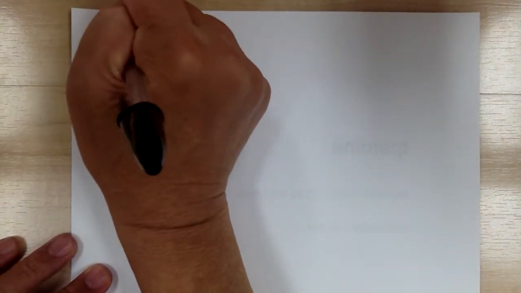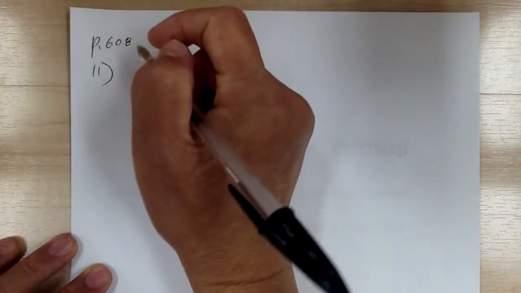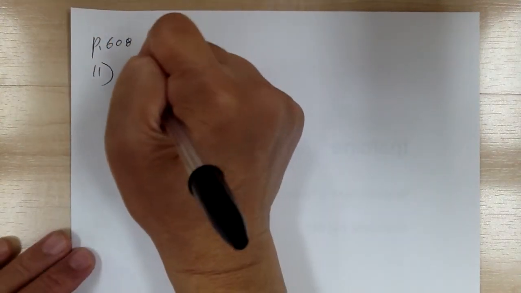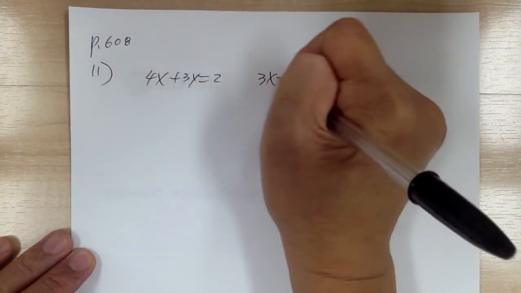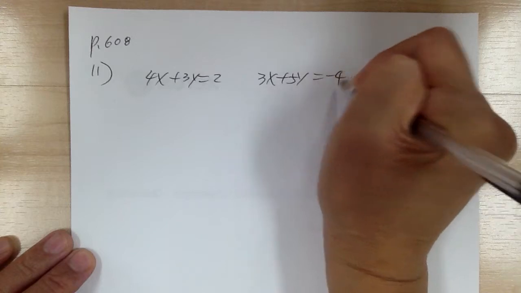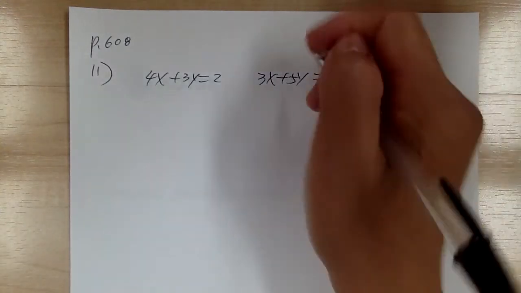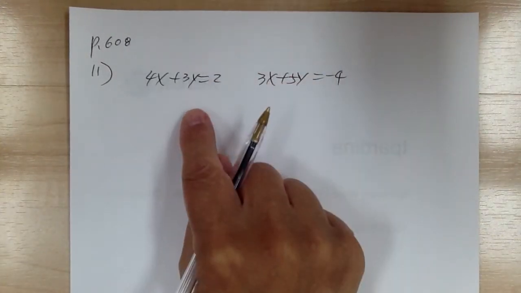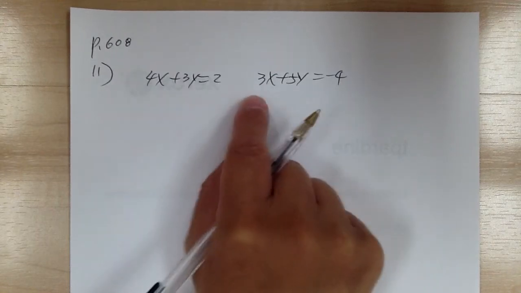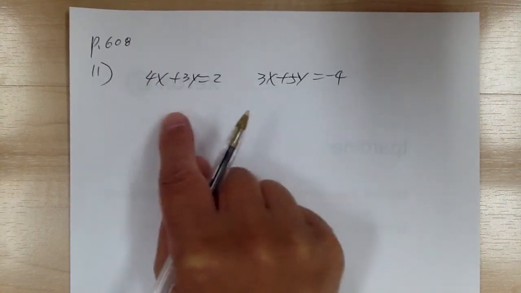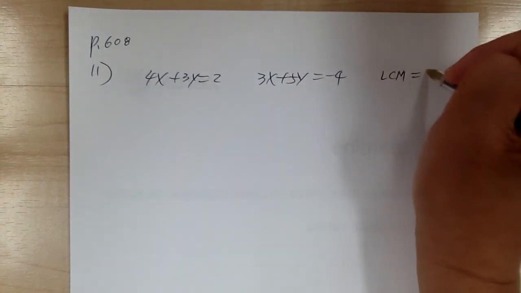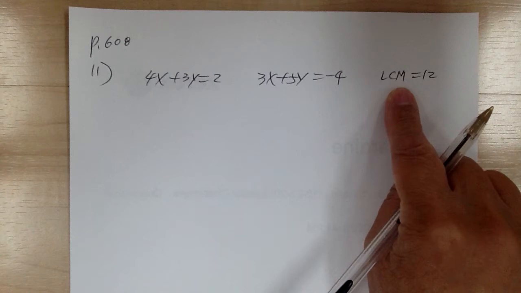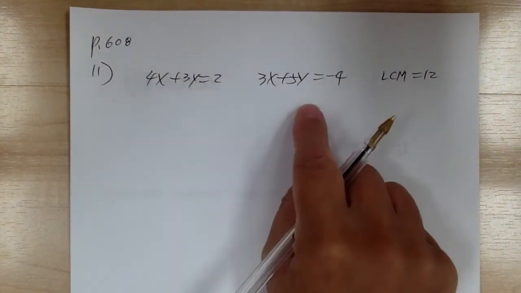Okay, let's go to number 11. You got 4x plus 3y equal to 2, and you got 3x plus 5y equal to negative 4. Okay, so for this one, I'm going to make the x opposite. So I'm going to eliminate the x. So notice you got 3 and 4, right? So the common multiple, your LCM, is 12. So I need to get 12 and negative 12.